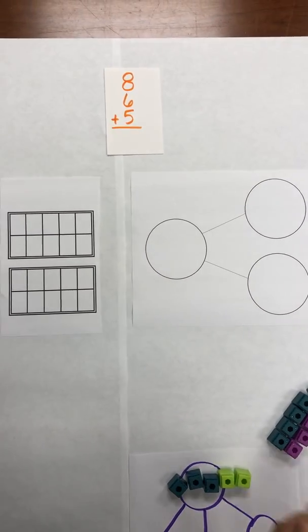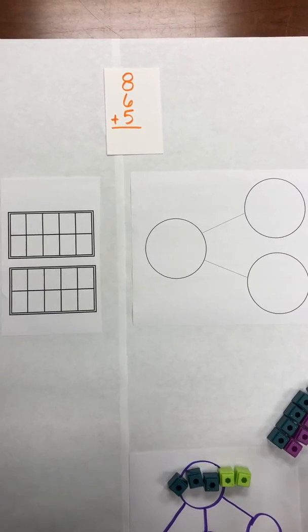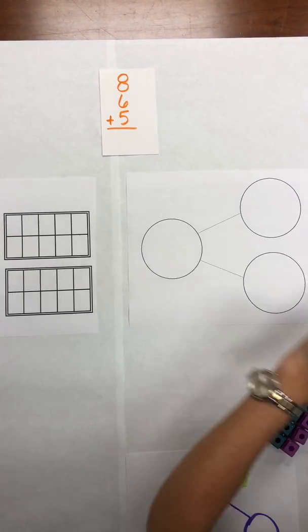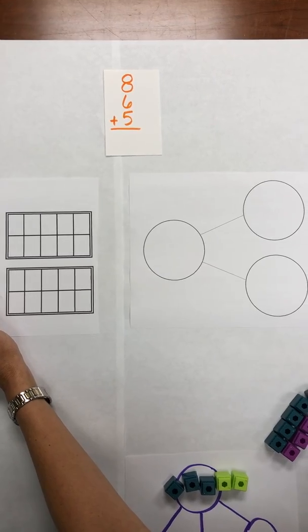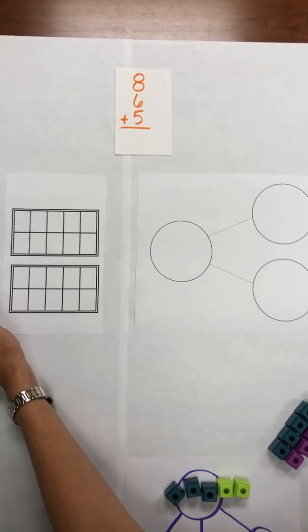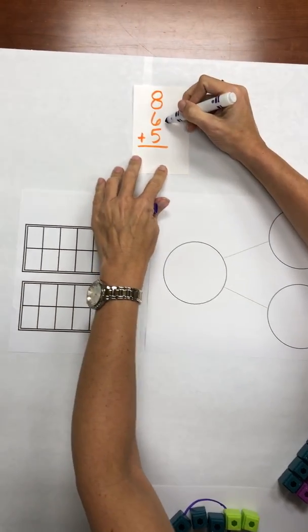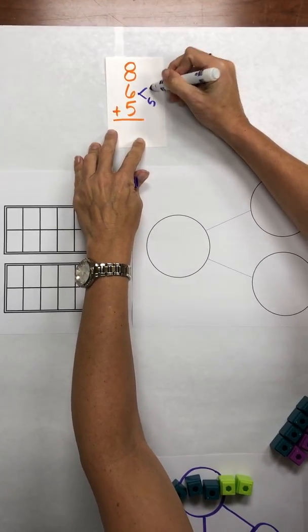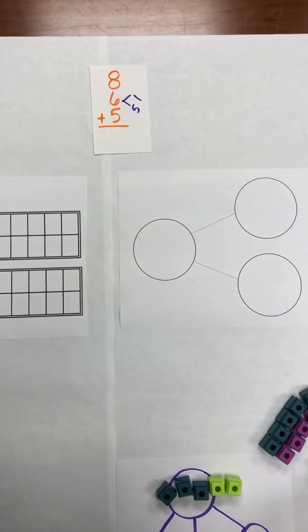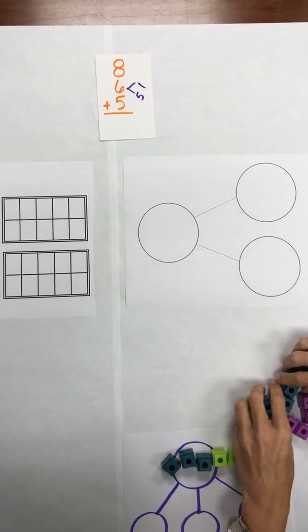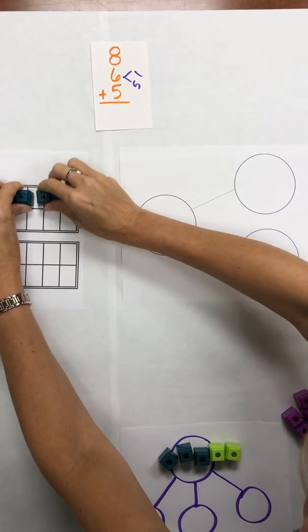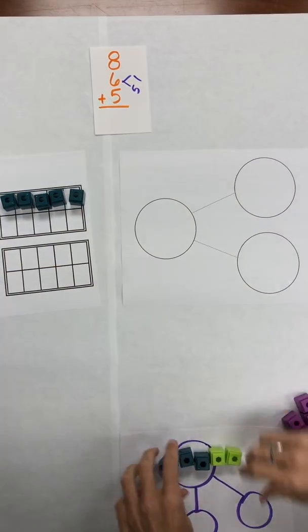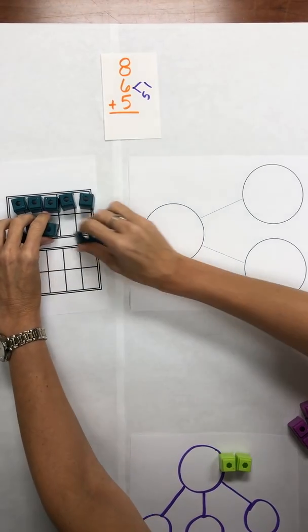And so now I have 8 plus 6 plus 5. And so what I really want to think about is how can I decompose this? I can't make 10 really out of anything that's there, but I can think of this 6 as a 5 and a 1. And so then if I go ahead and realize that that 5 plus 5 is going to give me 10, I can completely fill up my top 10 frame.